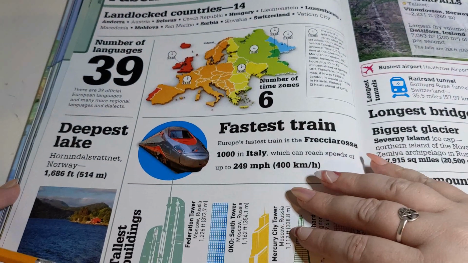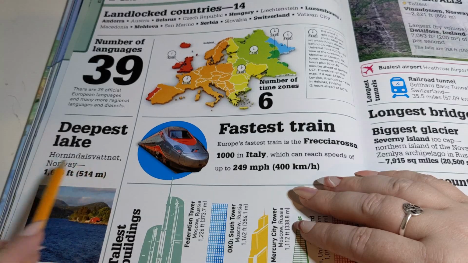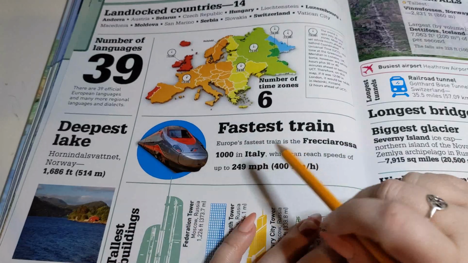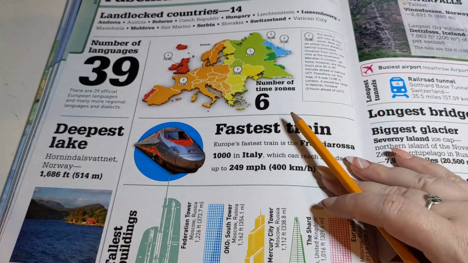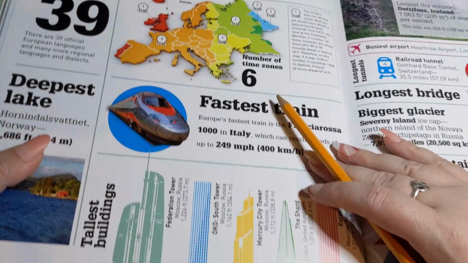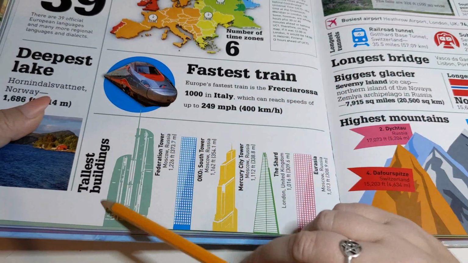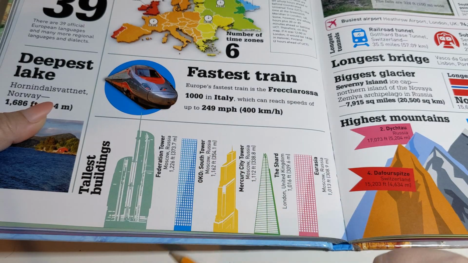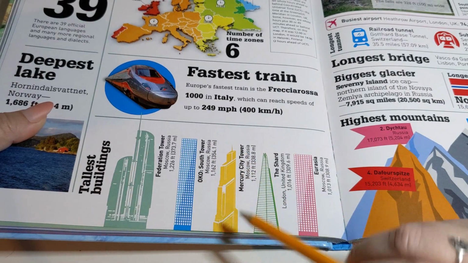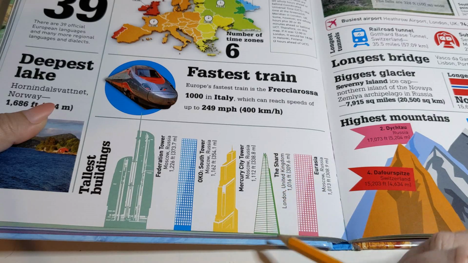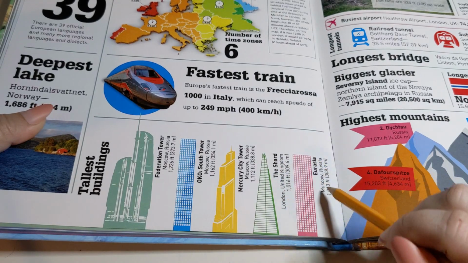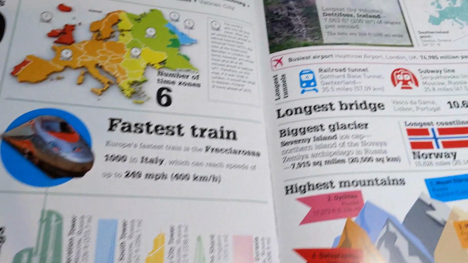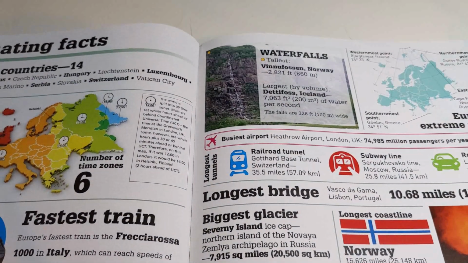The deepest lake is Hornindalsvatnet in Norway. The fastest train is the Frecciarossa 1000 in Italy. The tallest buildings are the Federation Tower in Moscow, the Okeo South Tower in Moscow, the Mercury City Tower in Moscow, the Shard in London, and the Eurasia in Moscow. Didn't realize Moscow was such a skyscraper-heavy city, but I suppose that makes sense.